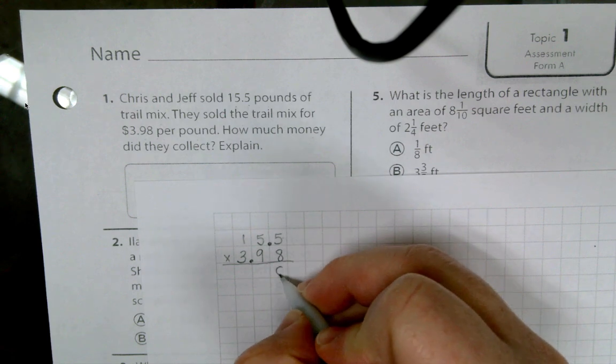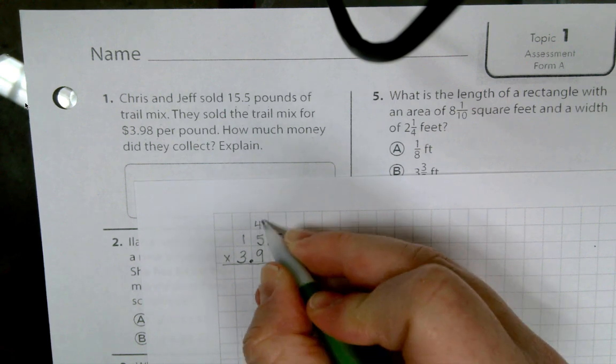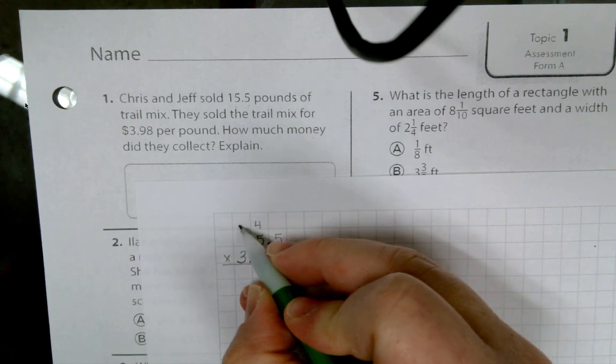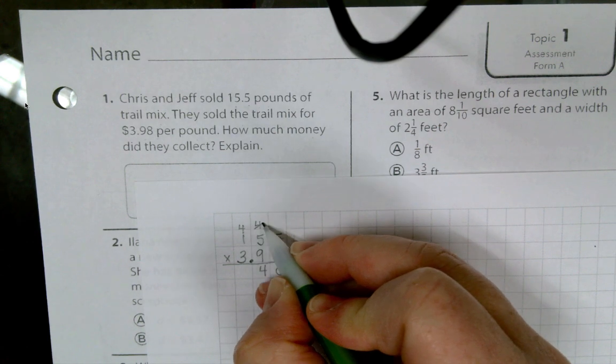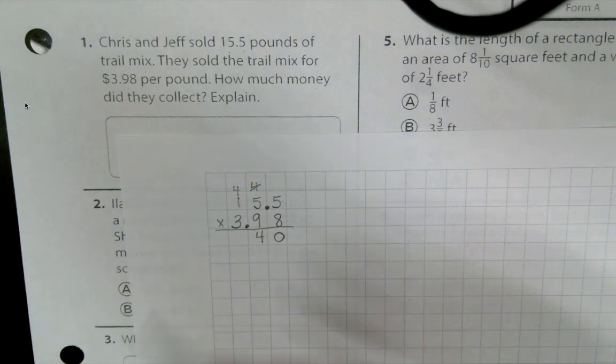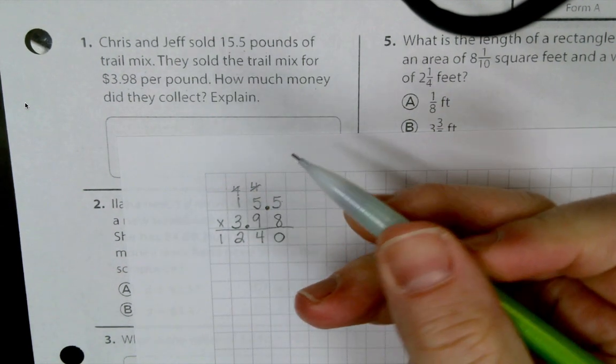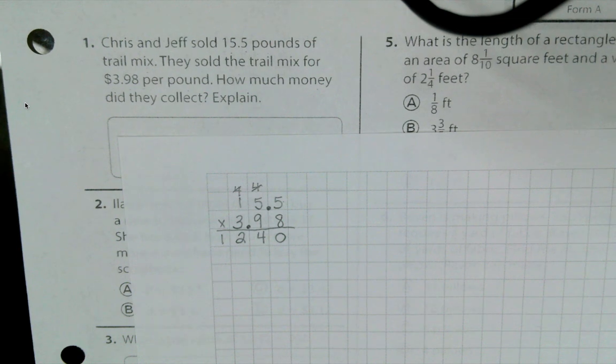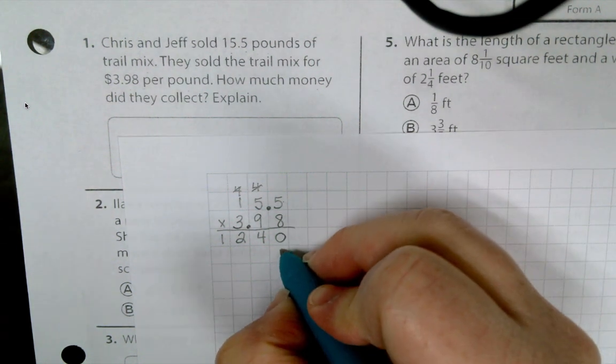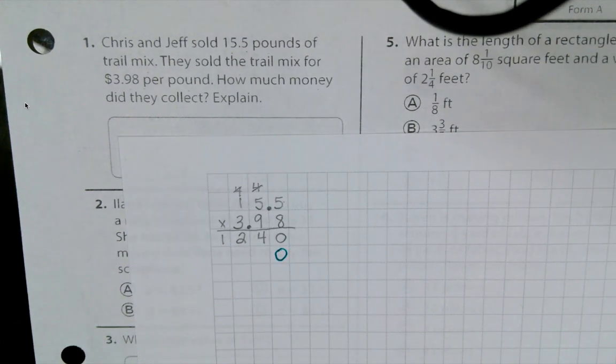8 times 5 is 40. Plus 4, 44. Cross that out when you're not using it, okay? 8 times 1 is 8, plus 4 is 12. I'm going to move the whole thing down, cross it out. Now, this is the part where you can get your ink pen if you're still needing to remind yourself of the strategy. Save that place with a 0, okay?